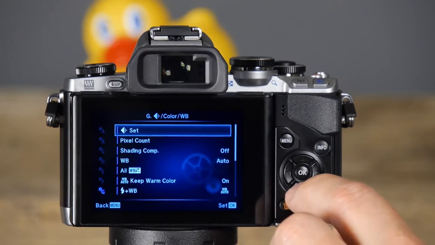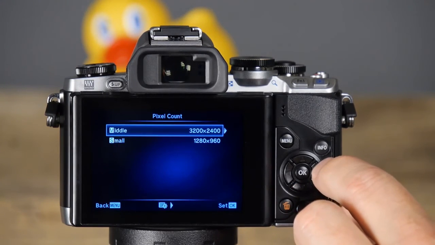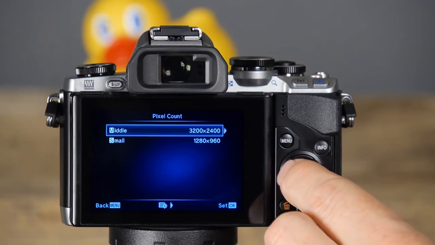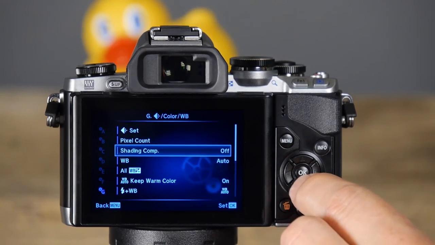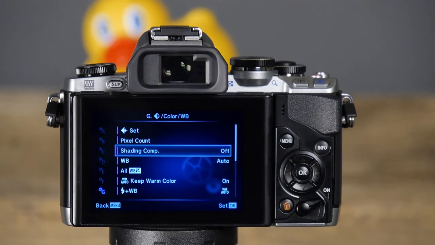The next menu item is Pixel Count, where you can choose the pixel count for the middle and small JPEG sizes. Next, there is Shading Compensation. When enabled, Shading Compensation will correct the peripheral illumination that is sometimes caused by certain lenses.